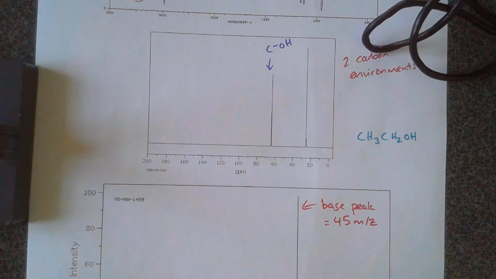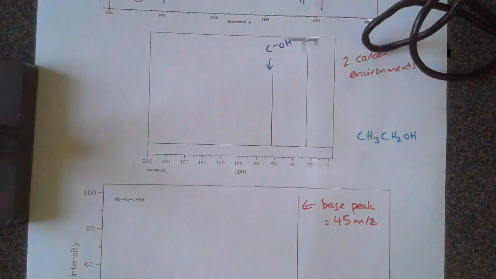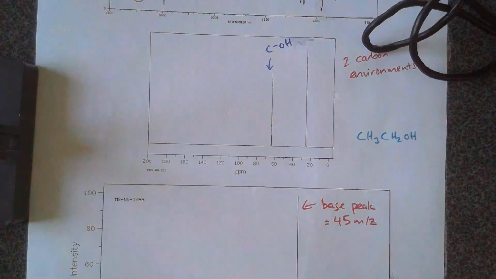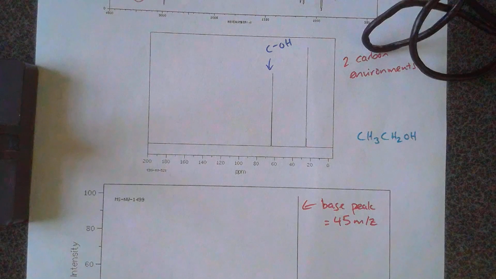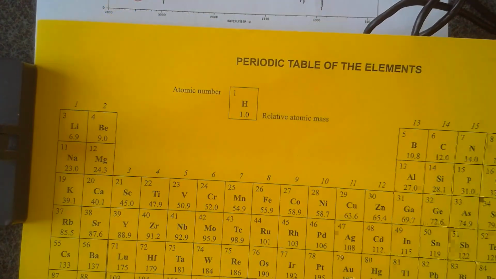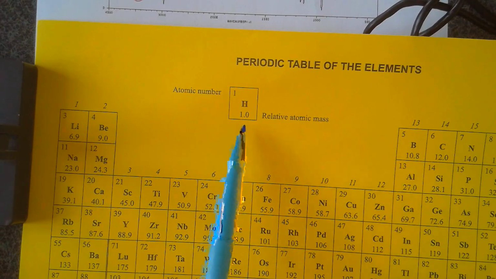Let's now do the mass of ethanol to double check if that is correct. So when it comes to the mass, you are using the atomic masses on the periodic table. So that's why you're given a periodic table for this assessment. I see that I have carbon, which is 12. I see I have hydrogen, which is 1.